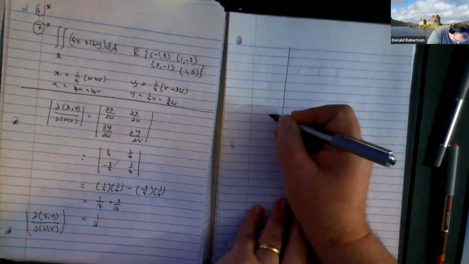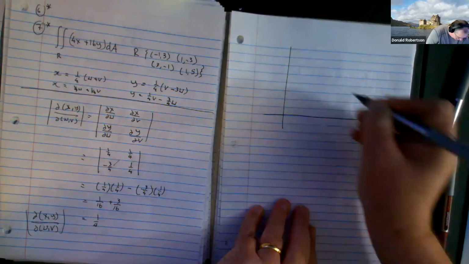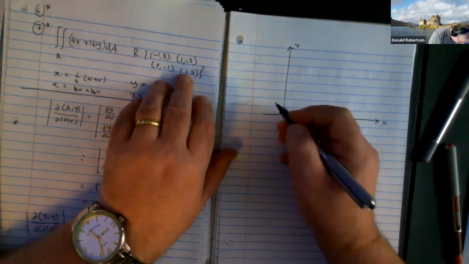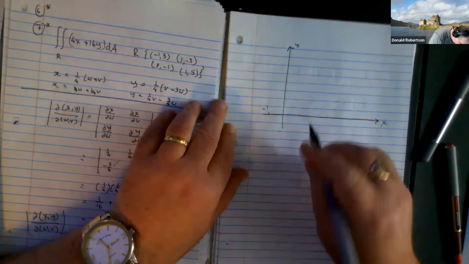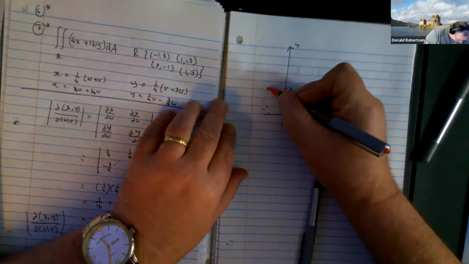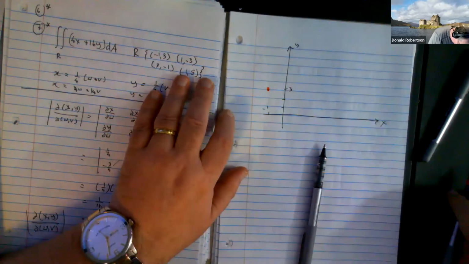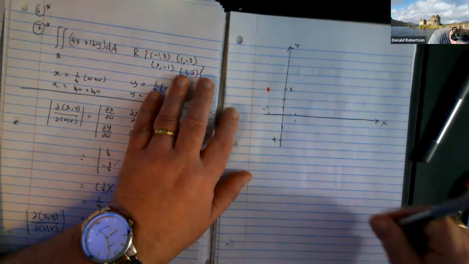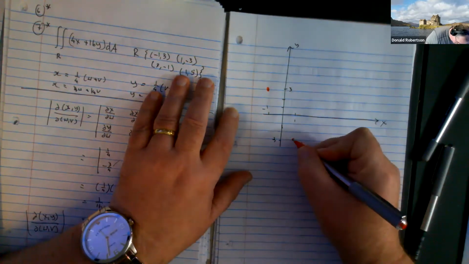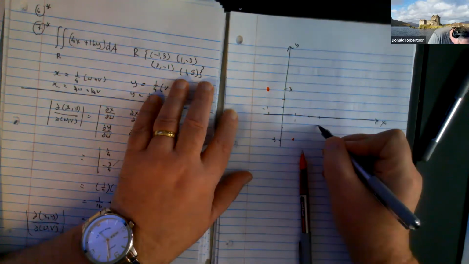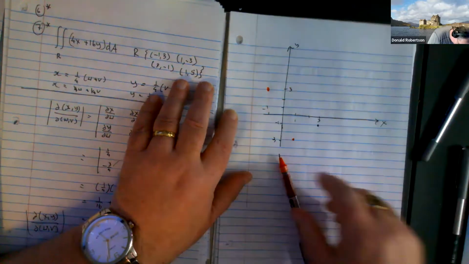Now, we are given the coordinates of x and y, and they are -1, 3, so that's there. 1, -3, here. 3, -1, which is here.